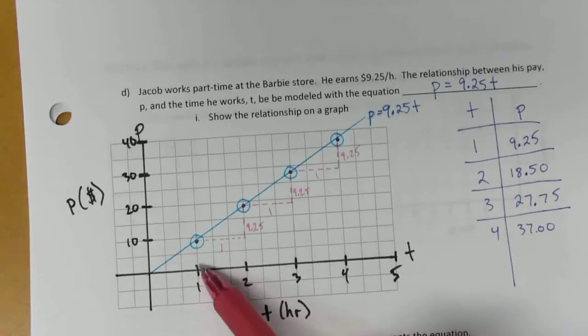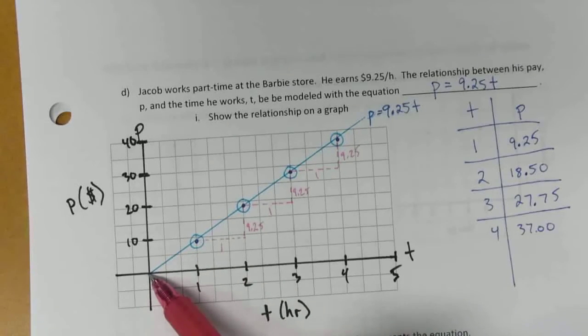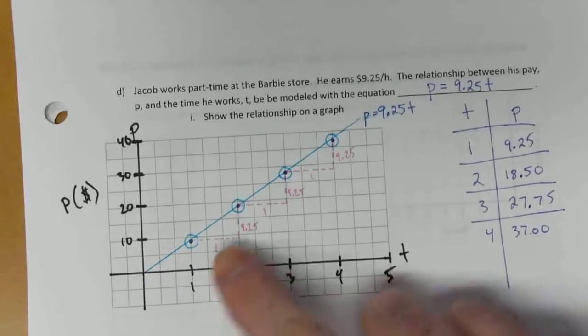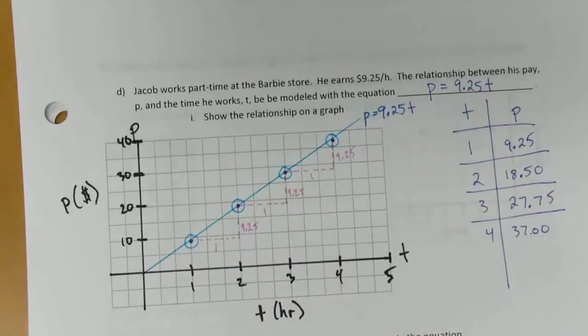And you could drop this down even further. This height here is 9.25. This run here to 0 is also 1. So that's where your stairs start, and it would continue going. So that's another way to look at it as far as how you know that the graph represents the equation. For every hour worked, he earns another 9.25.